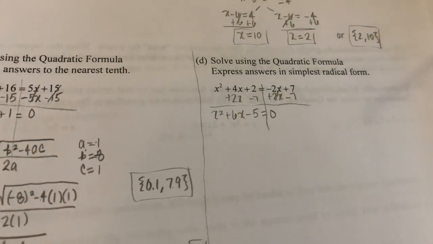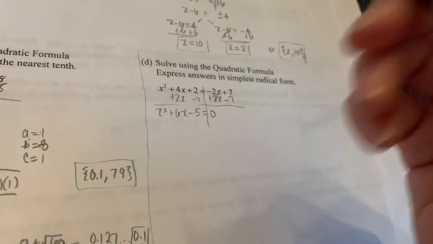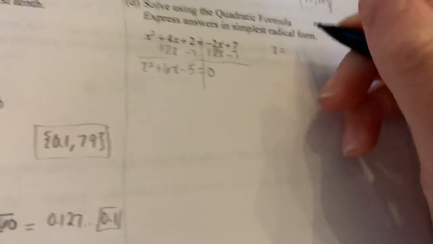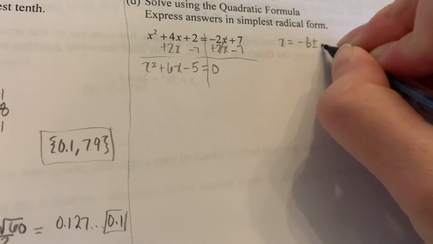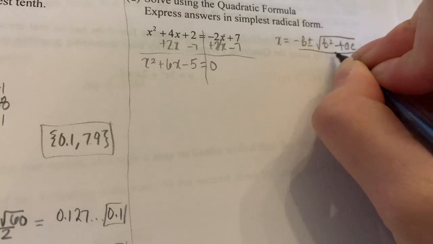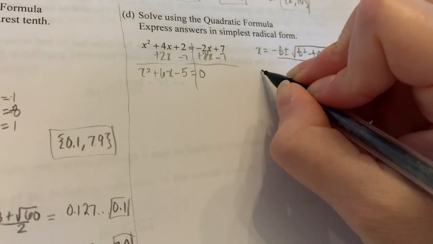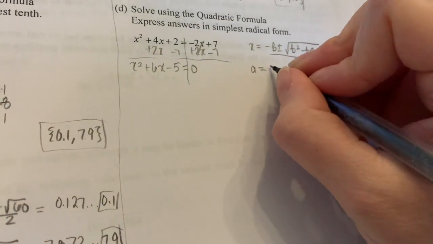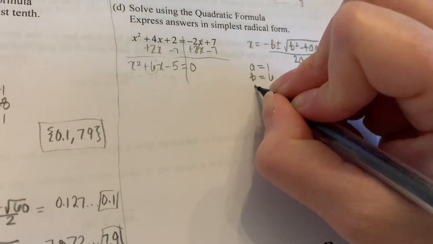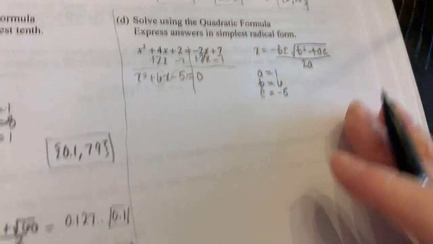Okay, so again we're going to use the quadratic formula. I'm going to write it out again. I'll write it up here just so I have a little more room. X equals negative b plus or minus the square root of b squared minus 4ac all over 2a. Okay, and when A is equal to 1 still here, B is positive 6, C is negative 5, so be careful with those negatives.